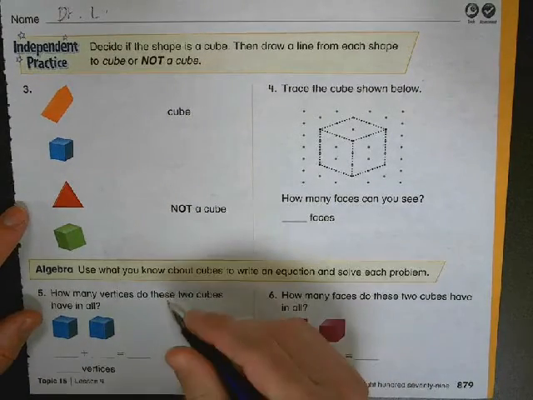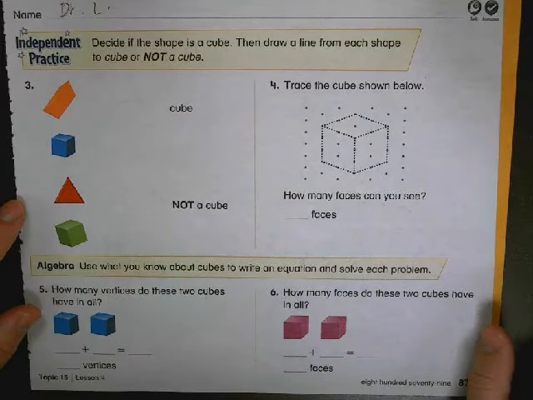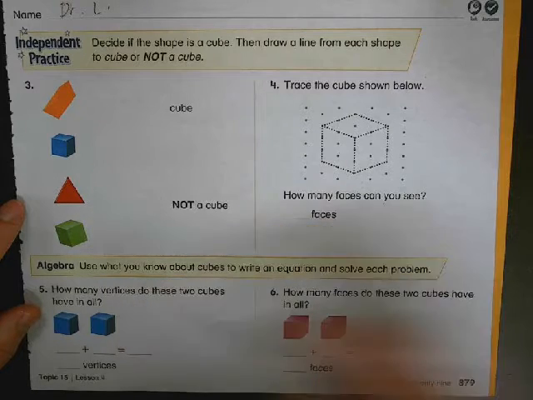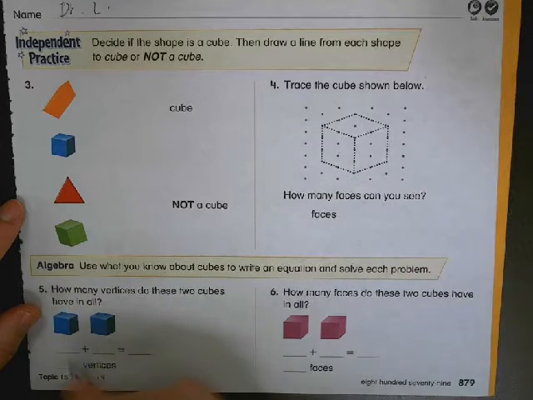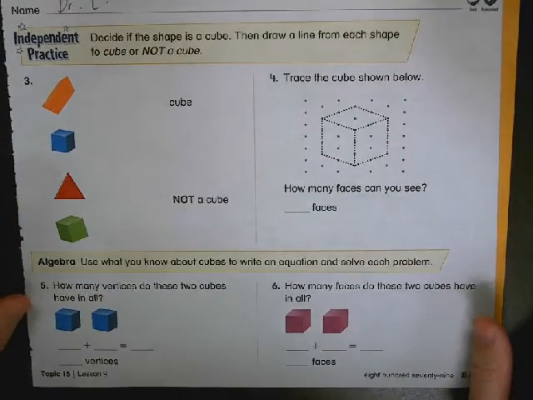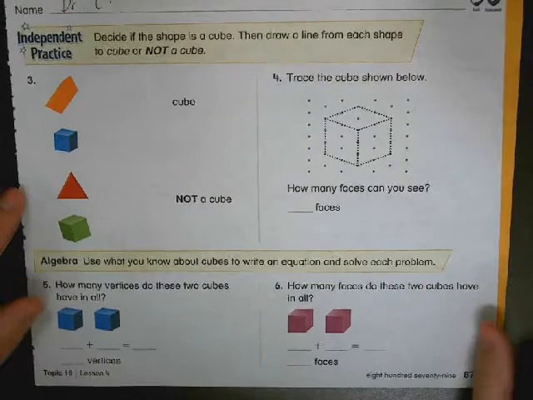So you have to add vertices. Vertices are the fancy word for the corners where two of the edges come together in a 3D shape. So you have to add 2 cubes worth of vertices. How many corners do they have? Called vertices. And how many faces do the cubes have in all? Faces is the flat part.